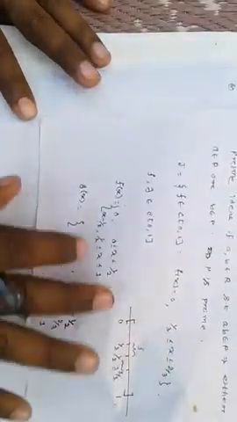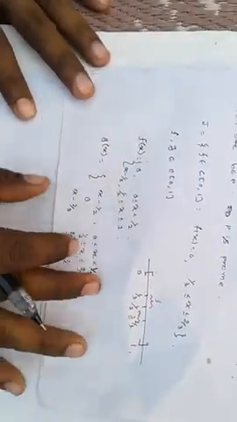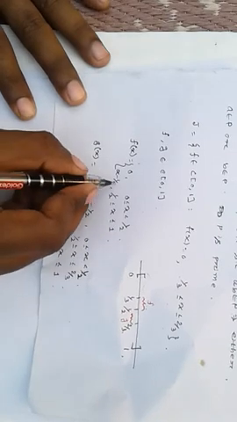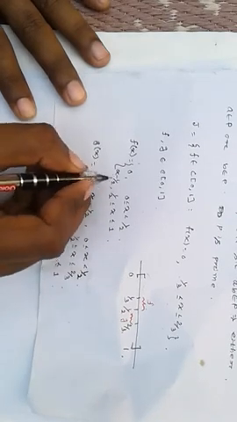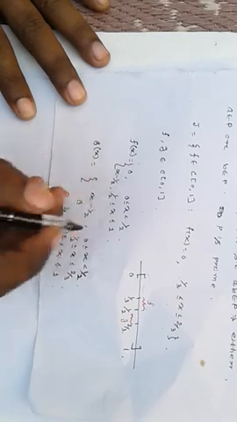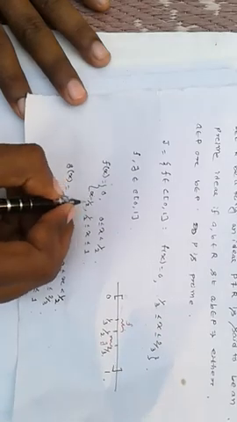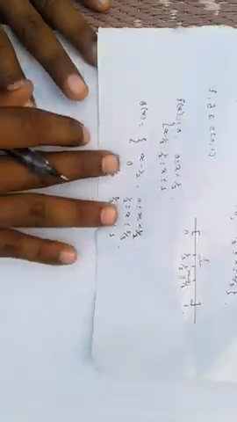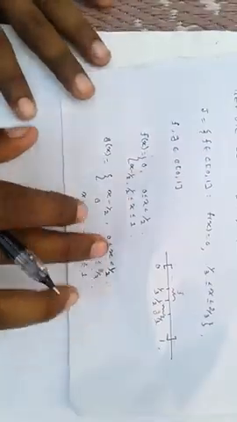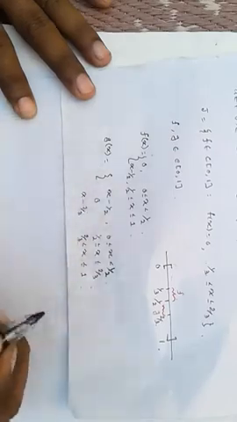Why? Because from the definition, if x is greater than half, then f is nonzero there, and similarly g is not equal to 0 at the other end.